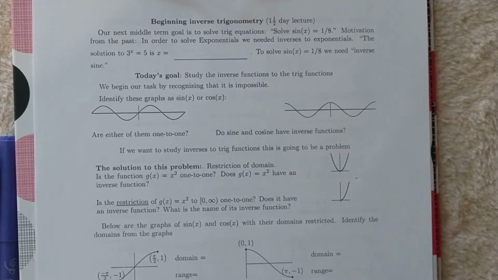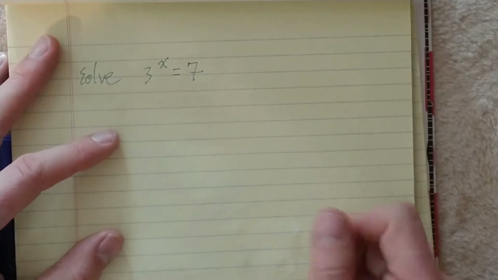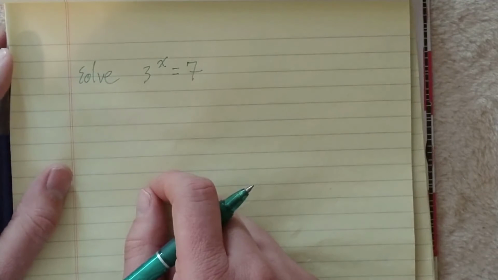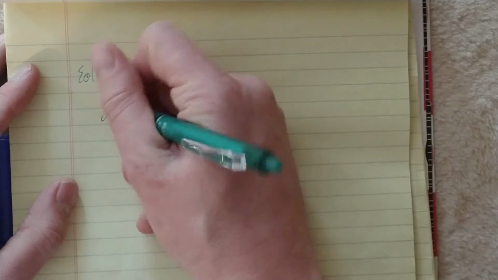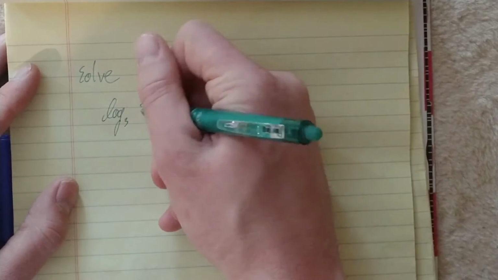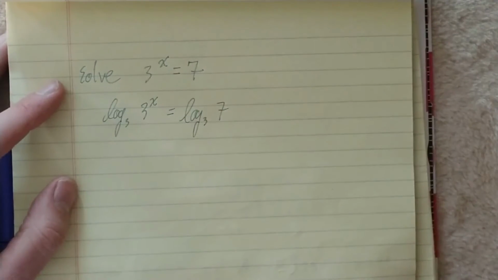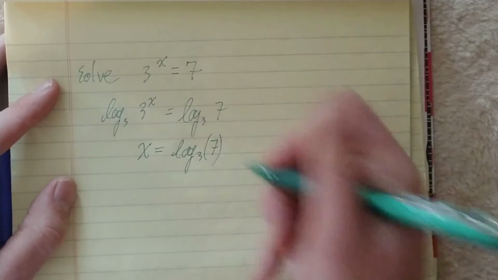But in order to motivate how to solve that equation, let's think about what we did a while ago when we wanted to solve exponential equations. Let's suppose you wanted to solve 3 to the x is equal to 7. When we first wrote down an equation like that, we didn't have any tools or technique to solve it. But then we introduced an inverse to this exponential function, the logarithm. So you can apply that inverse function to both sides of the equation, and you just get x equal to log base 3 of 7.